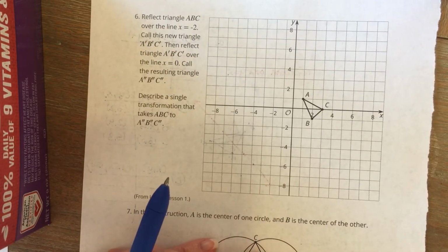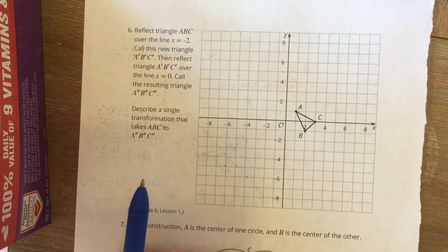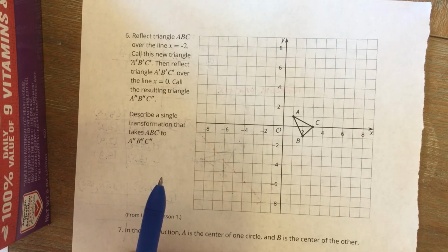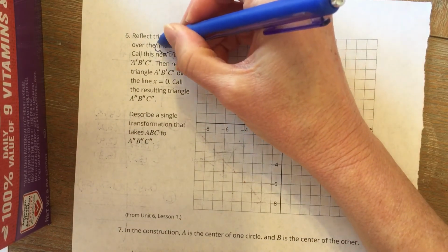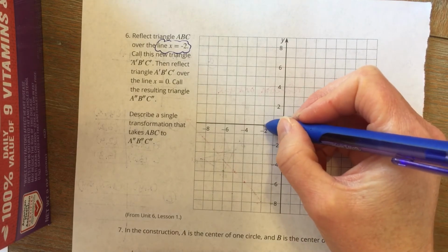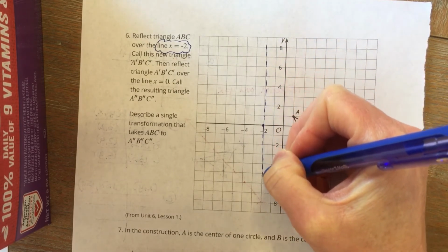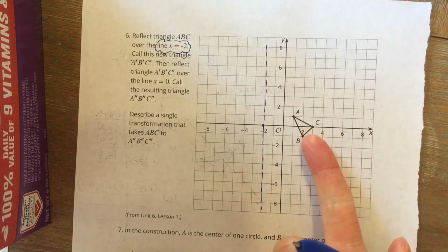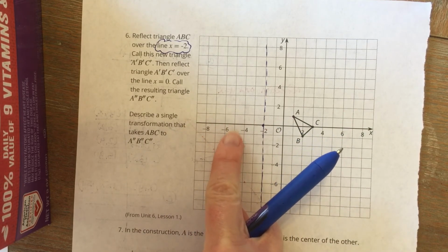So number 6, I'm going to let you do number 6 on your own because it's a problem that you've done before in lessons 1 and 2. But let's start out a few things. First of all, it wants you to reflect over the line x equals -2. Remember what that is. That's a vertical line at x equals -2. So if I draw in my vertical line, I'm going to reflect my triangle ABC over this one. My triangle will be over here.